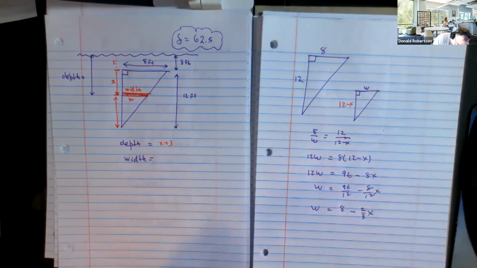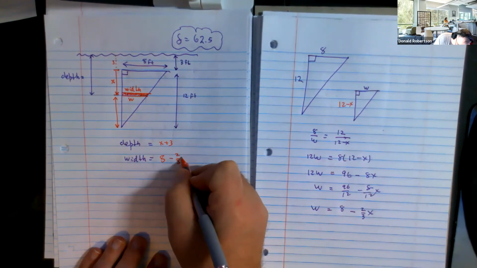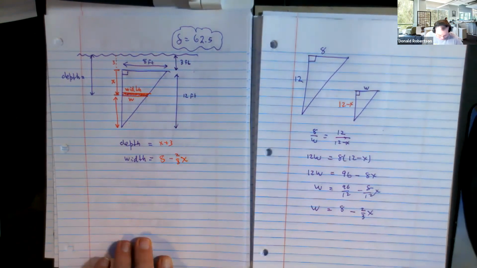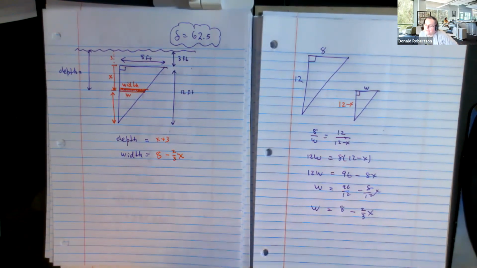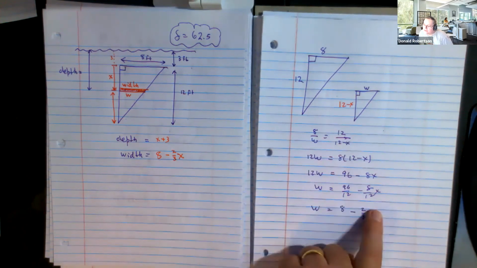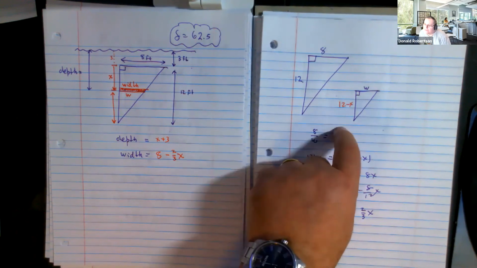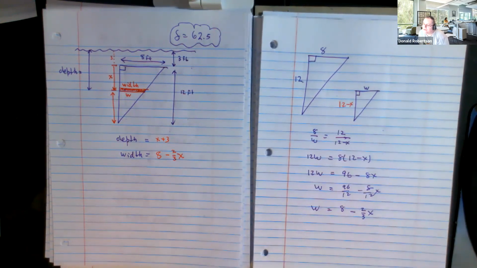I now have the width. Are you comfortable about why I had to alter this a little bit in order to get the width in terms of x? So it wasn't 12 over x, it had to be 12 over 12 take away x.